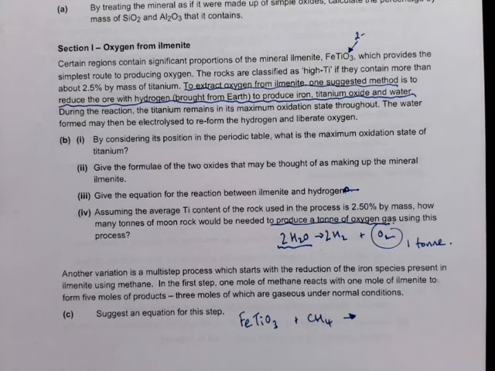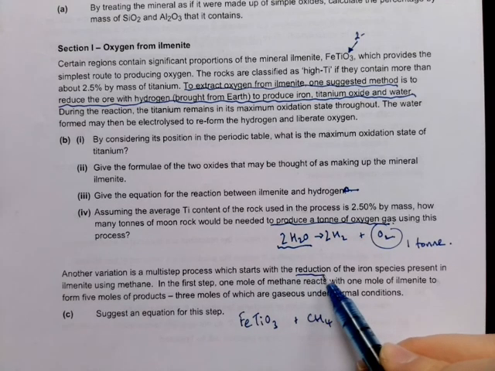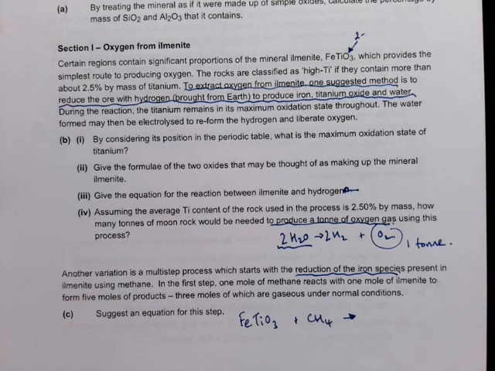Okay, so some hints here would be that we're doing reduction of the iron species. So if I'm going to reduce the iron species, remember it's not iron, is it? This is going to be an iron ion. If I reduce that, what am I likely to form?